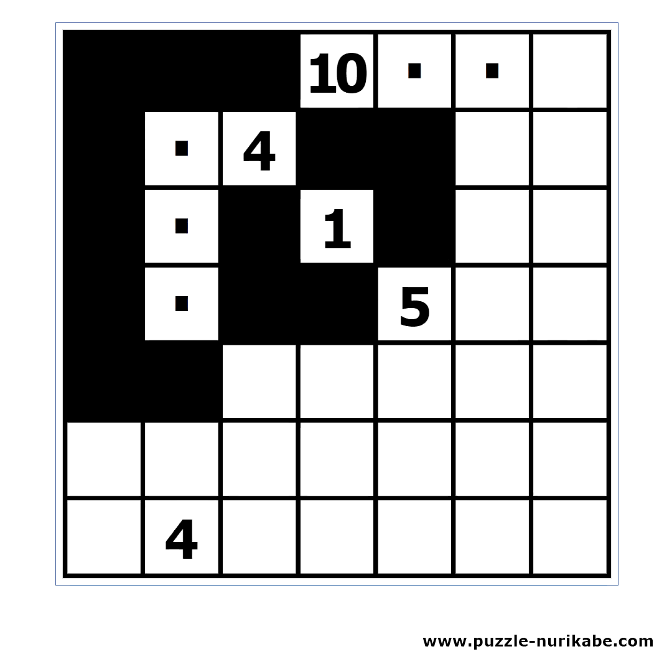This is another example of this technique. If we choose to expand the 5 in this direction, there will be only 7 possible white cells for the 10. It will not be able to escape that closed area. The 5 cannot be expanded in that direction, so we can place a black cell there.